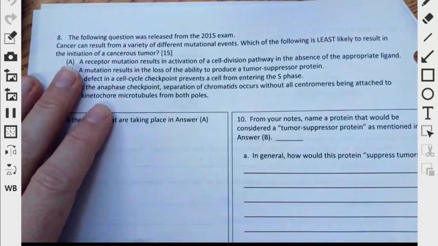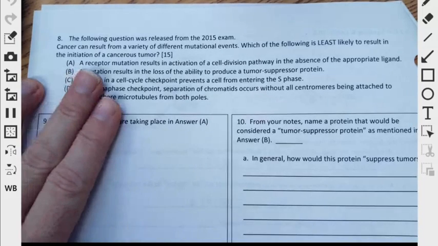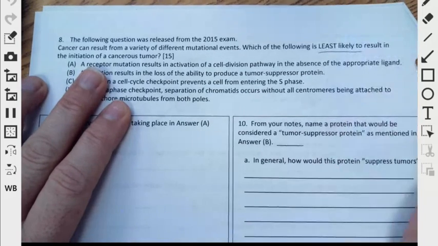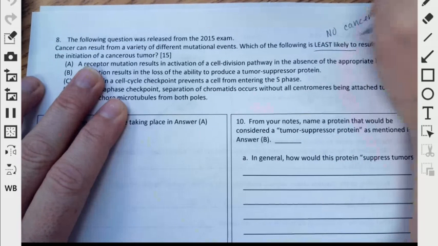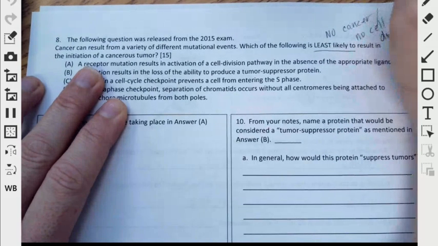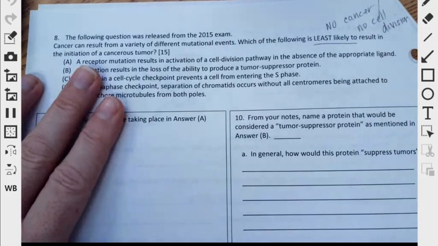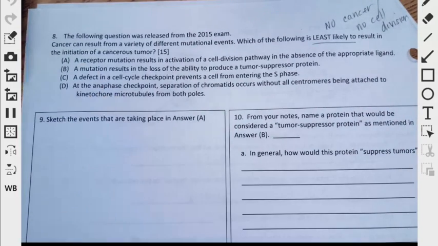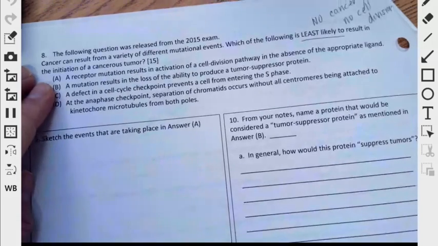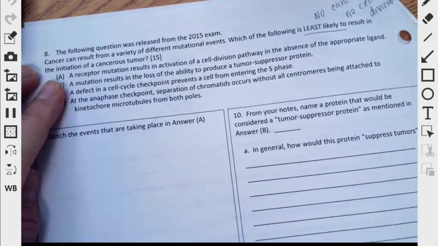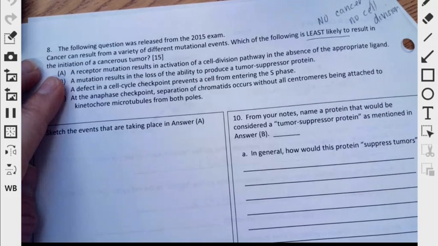It says cancer cells result from a variety of different mutational events. Which of the following is least likely to result in the initiation of a cancerous tumor? So least likely. So what's going to lead to no cancer or no cell division? If cell division happens, you could get a cancerous cell. But if something stops cell division, you're not going to get a tumor forming because that needs rapid cell division. Let's take a look at A. A is important. It says a receptor mutation results in the activation of a cell division pathway in the absence of the appropriate ligand.